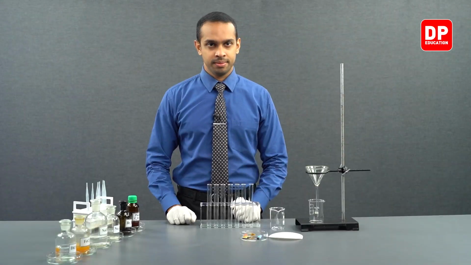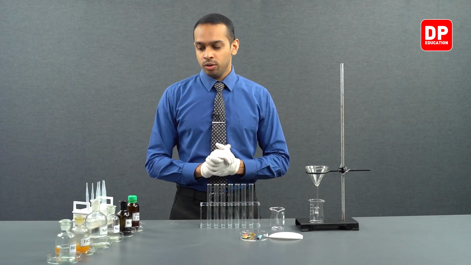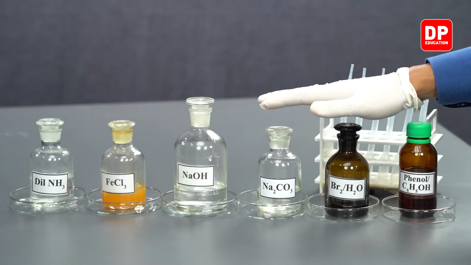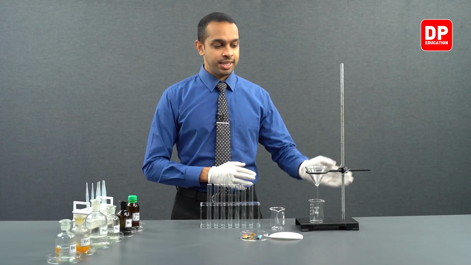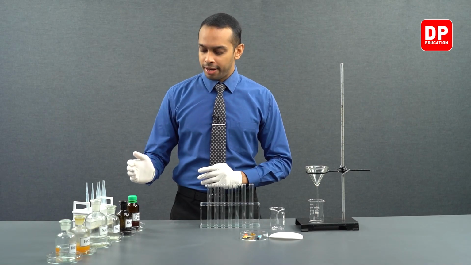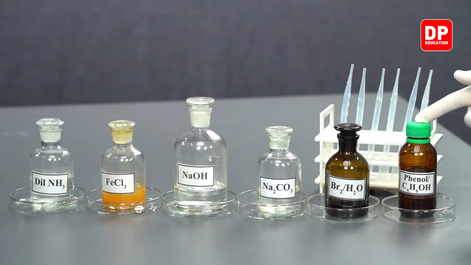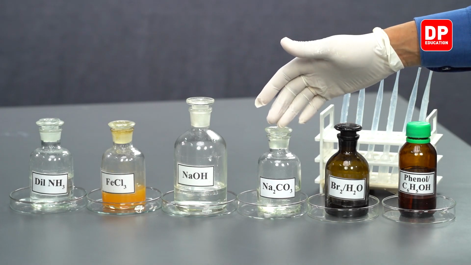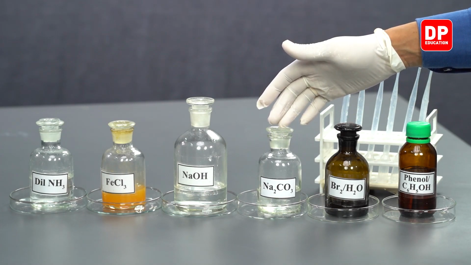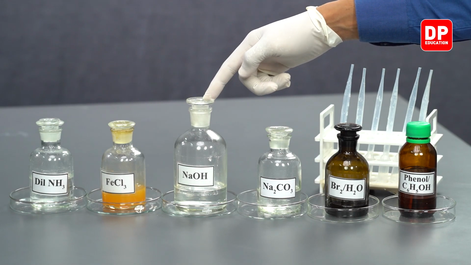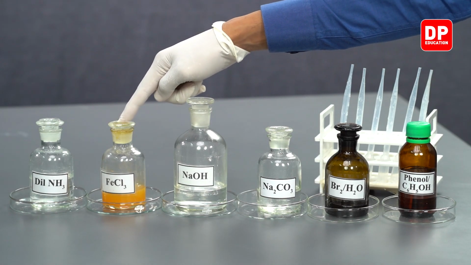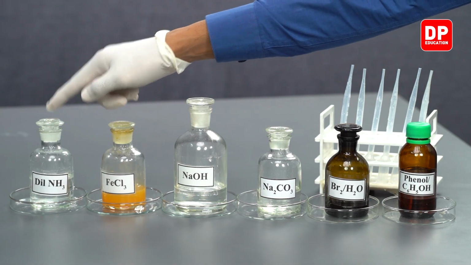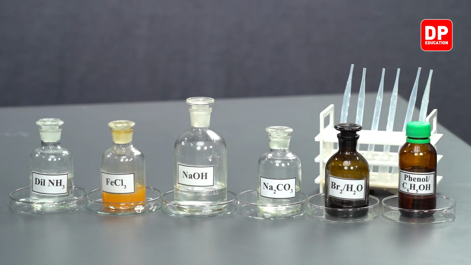Now, let's move on to our reagents. For this practical, we will be using these chemical reagents and this equipment. We have here phenol, bromine water, sodium carbonate, sodium hydroxide, ferric chloride, and dilute ammonia.